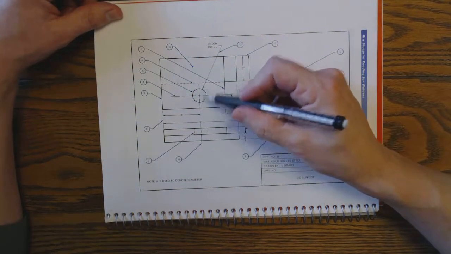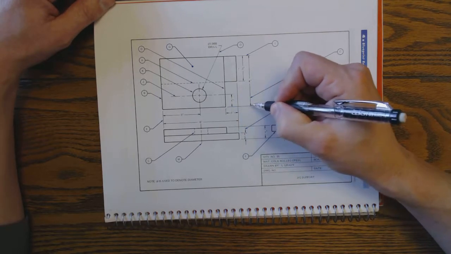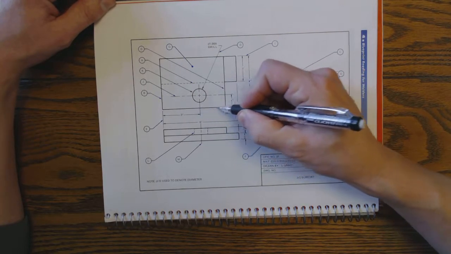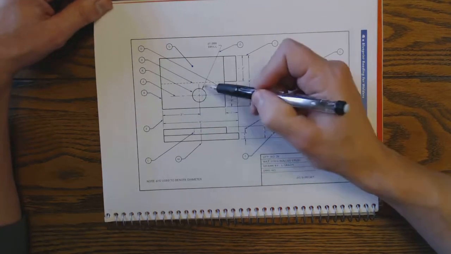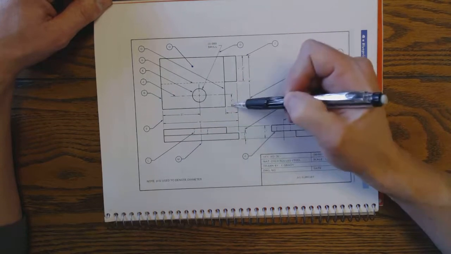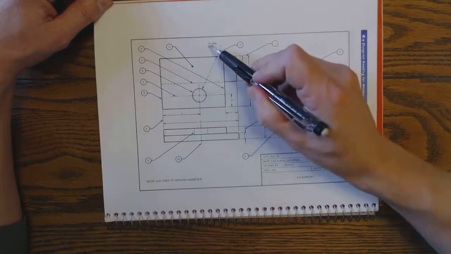And here in our other dimension, we've got one axis, then we go looking for the other. From this extension line off of this plane to the center line, we have 1 inch. So we know that the dimension of this hole is going to be 3 and 1 to the center line, drilled to 1 inch in diameter.